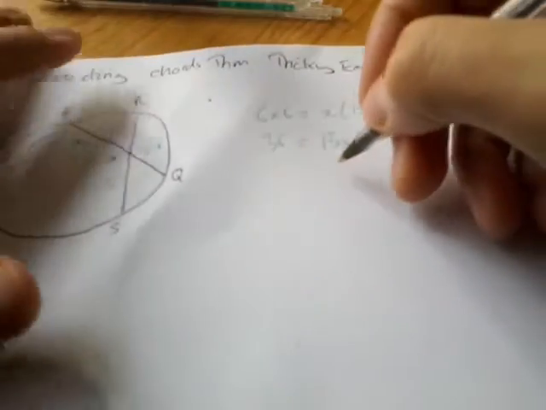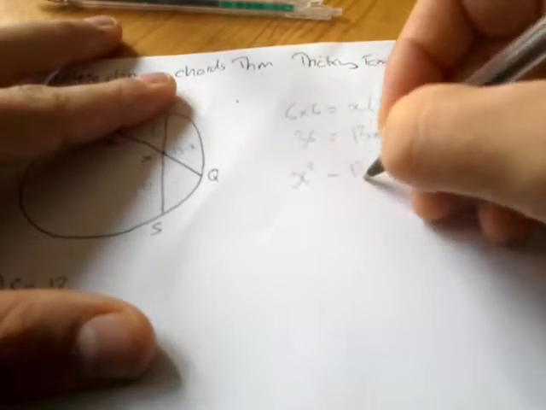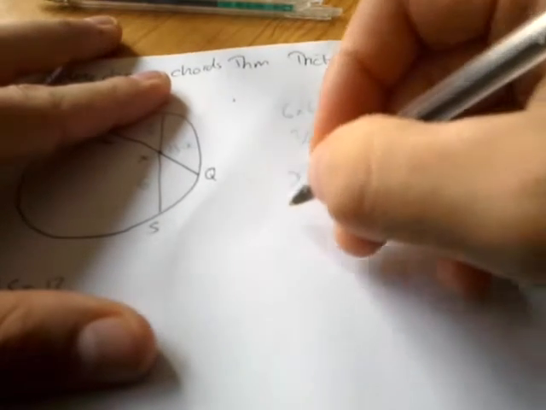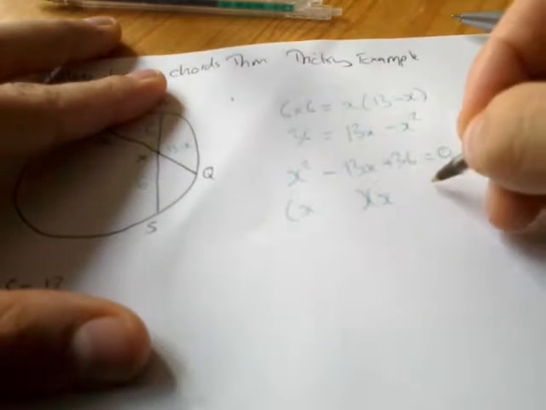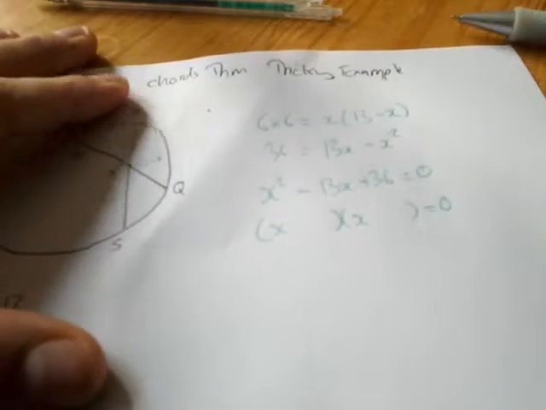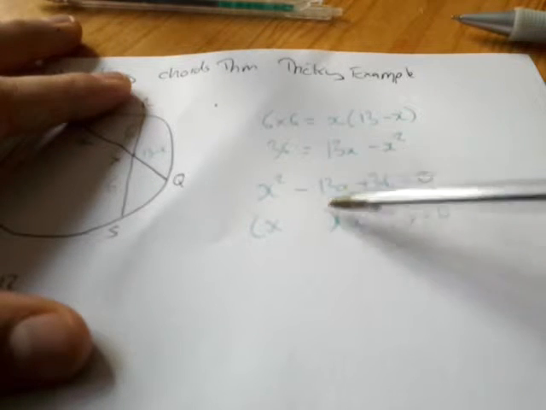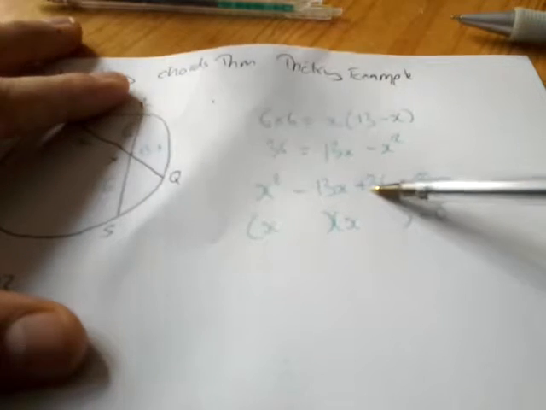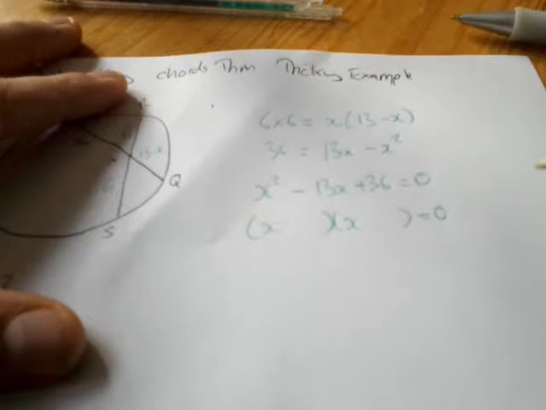I'll move everything onto the left-hand side to keep the x squared positive. x squared minus 13x plus 36 is equal to 0. We'll hope and pray that it factorizes. And actually this one does. Two numbers whose product is positive 36 and whose sum is negative 13. Positive product, so either both positive or both negative. Negative sum, so both negative.